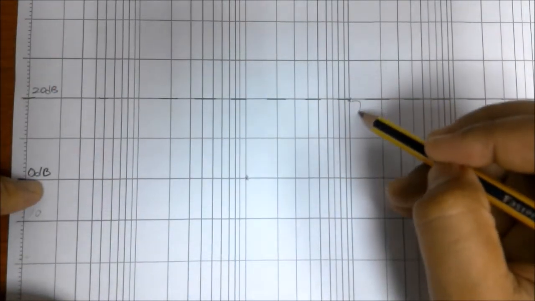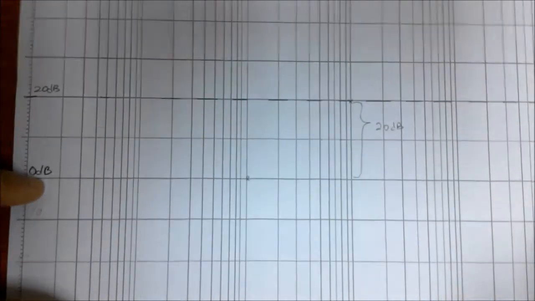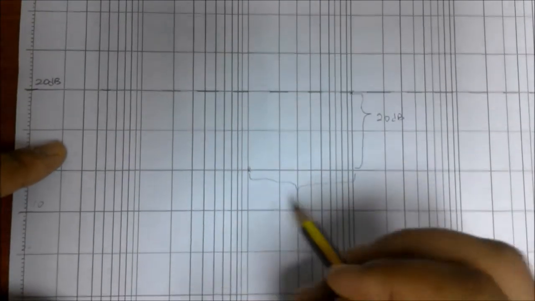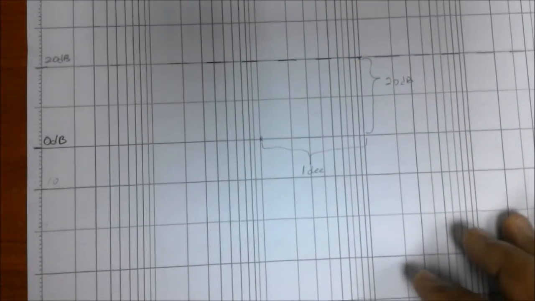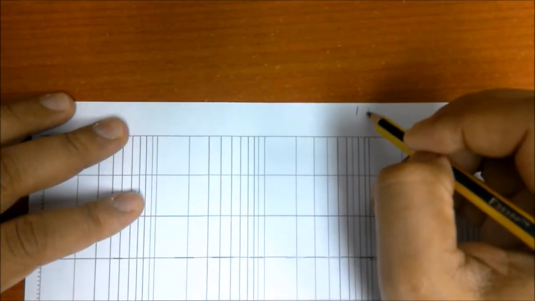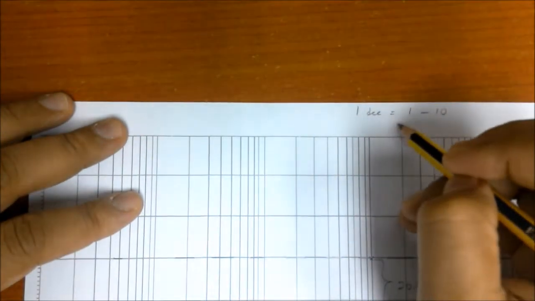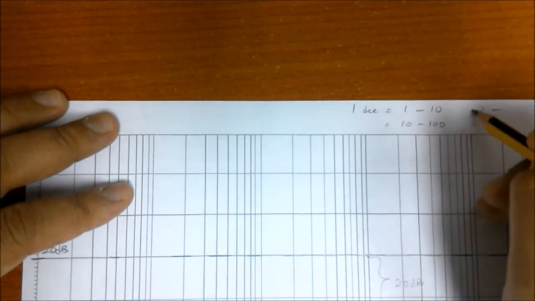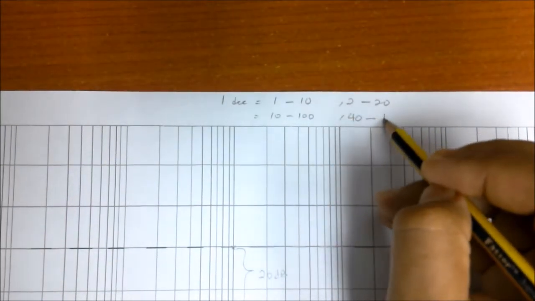Because from here to here that is 20 dB, and here to here is 1 decade. 1 decade is actually 1 to 10 or 10 to 100 or 2 to 20, or 40 to 400.